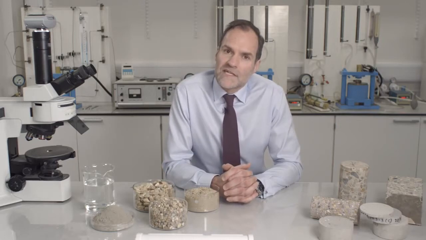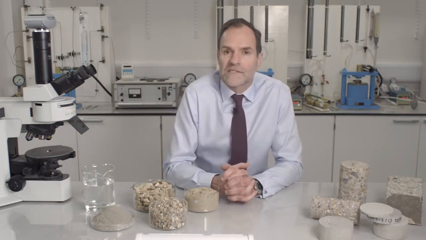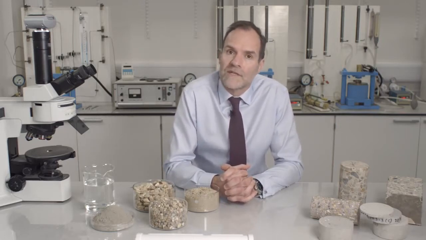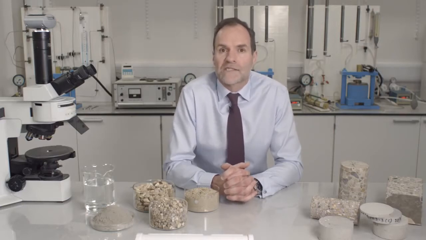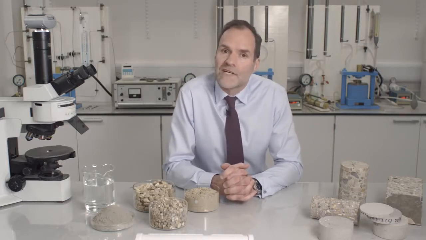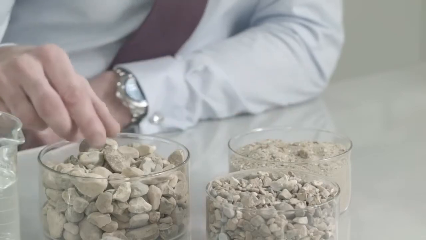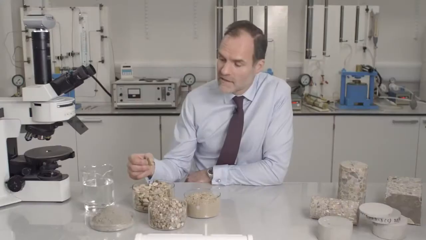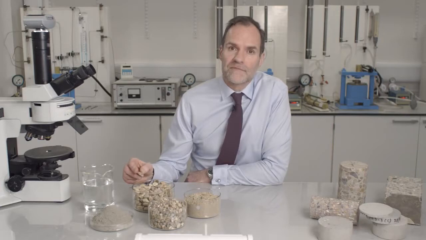Cement paste expands and contracts as it heats and cools. It also expands and contracts as it wets and dries. The aggregate, which is more stable, reduces these effects.